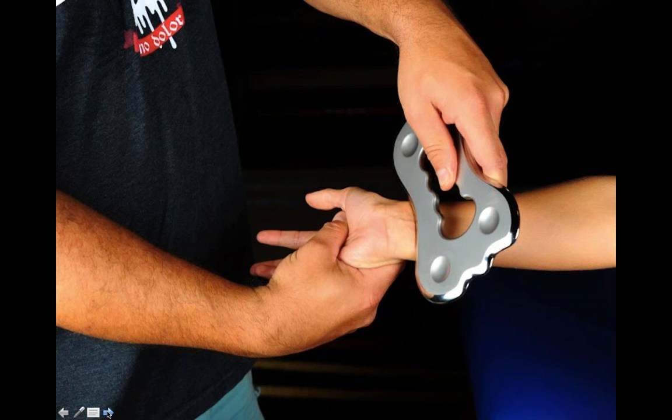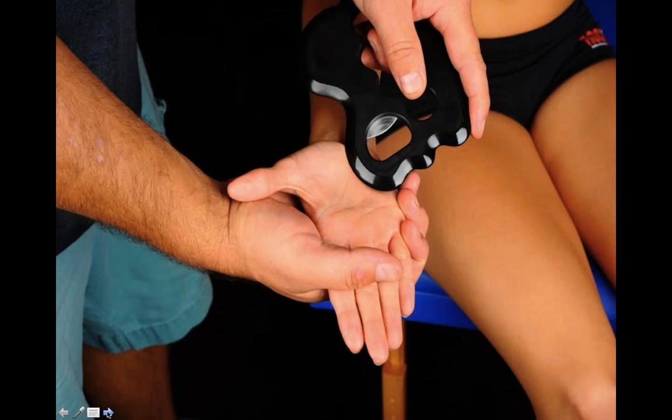So here are some ideas of how we hold a tool for the feathering effect. Very light. You can see the clinician's hand is very light on the tool, and we like to use this as an example for the patient so they feel at ease.